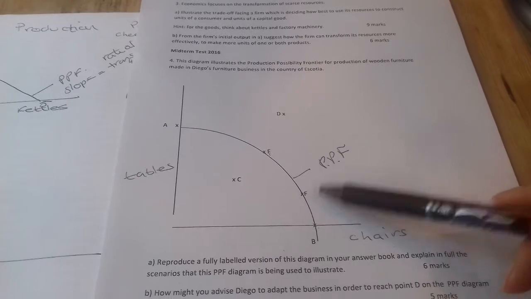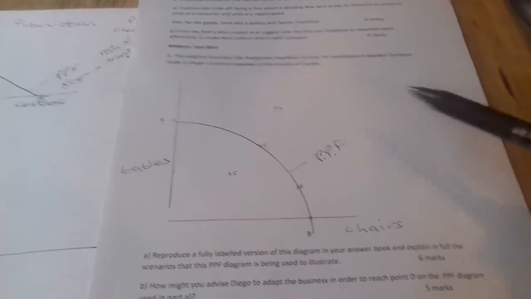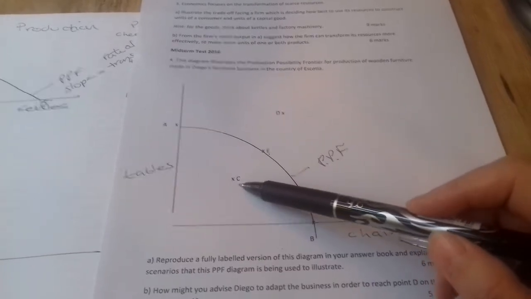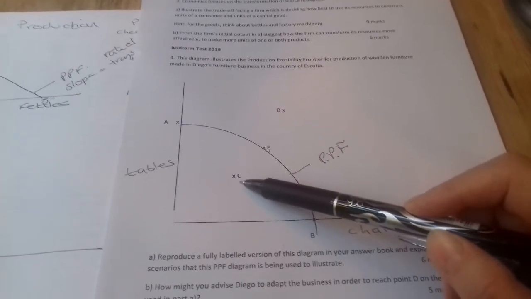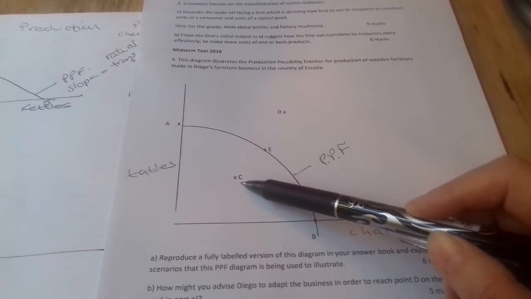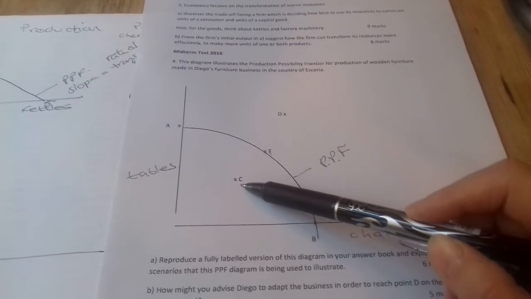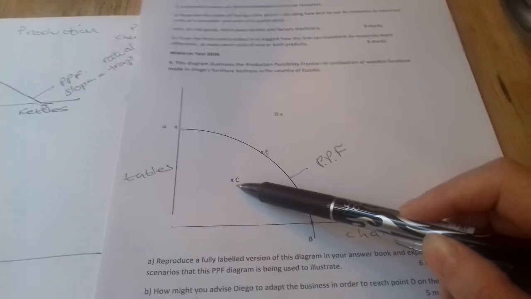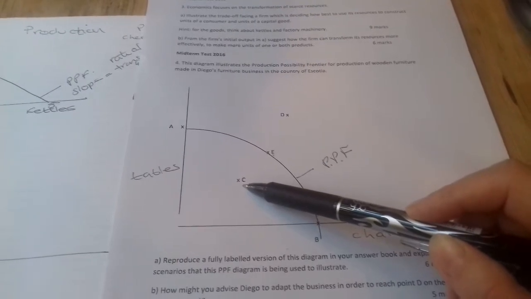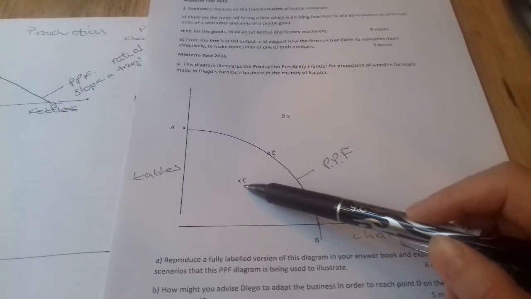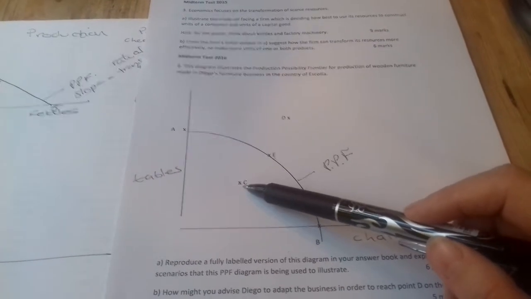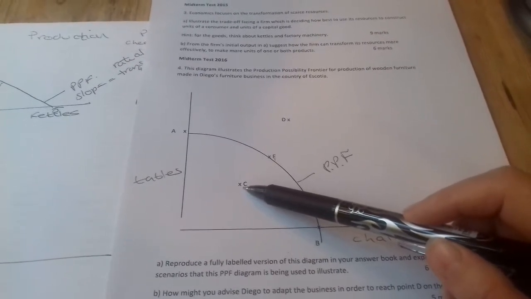Now obviously, when we see a diagram like this, we're going to expect to have a point which is inside the production possibility frontier, point C, which represents a scenario in which Diego is not using all of his resources. It could be that there's a low level of demand, or it could be that there is inefficiency in the organisation. But this illustrates that resources are spare.